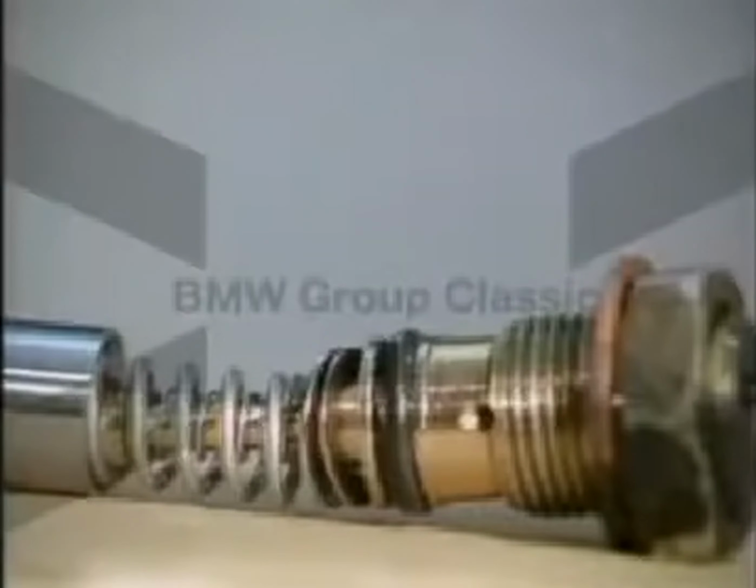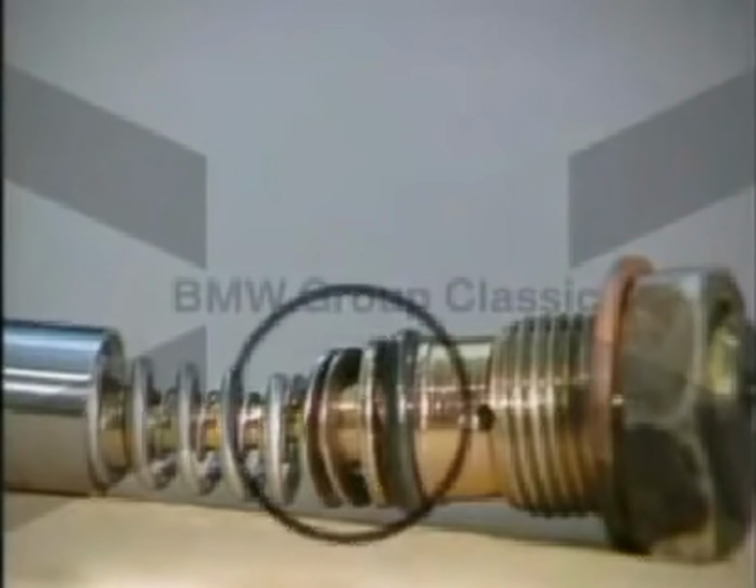Should the primary pressure reading not be between these limits, it can be adjusted up or down by adding to or removing these washers in the primary pressure valve.